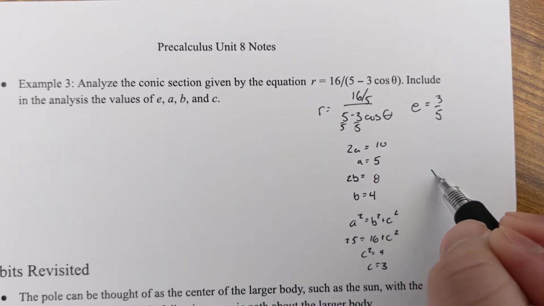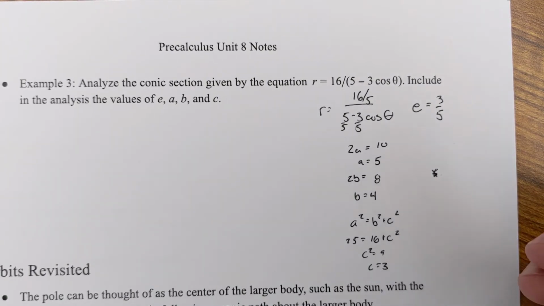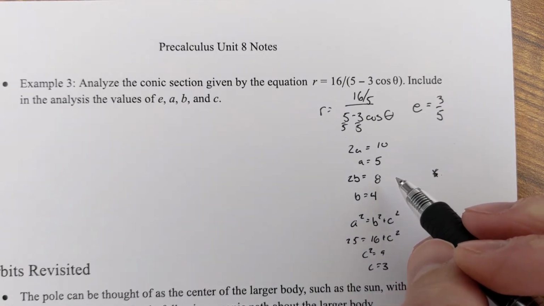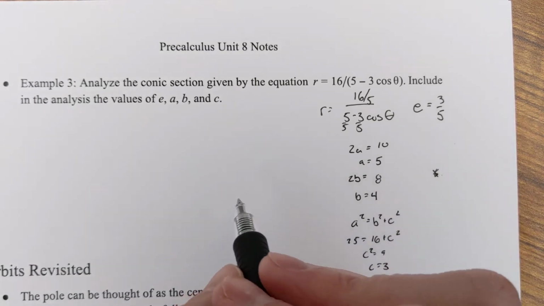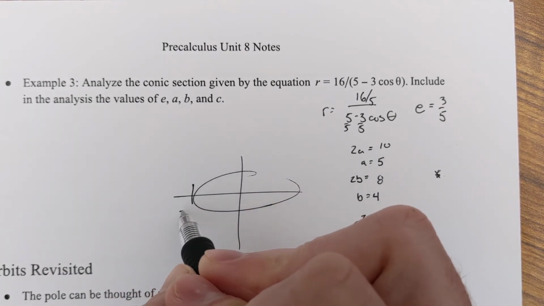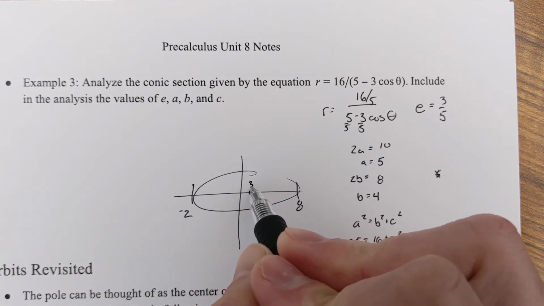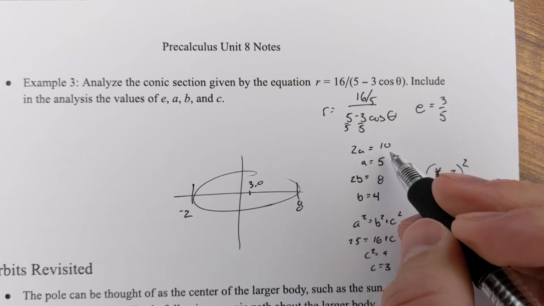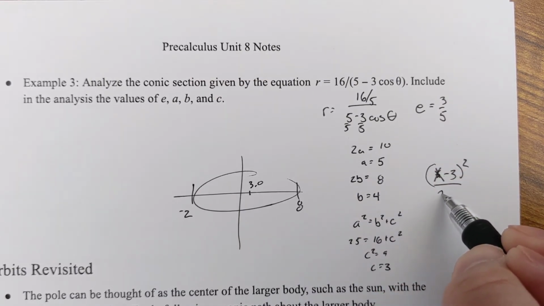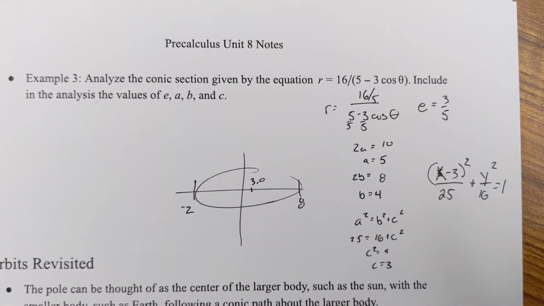So if I actually want to write this, this would be x. So we can figure out where the center is. Can you figure out where the center is? The ellipse runs from negative 2 over here to positive 8 over here. So halfway between those is at 3, 0. So it's going to be x minus 3 squared over the bigger 25, plus y squared over 16 equals 1, if you wanted the Cartesian version.